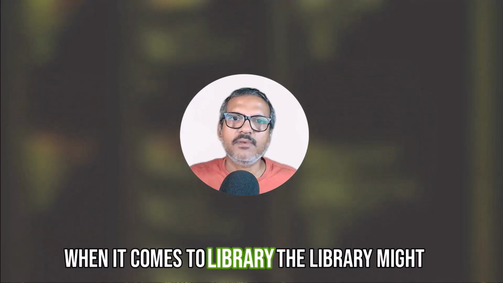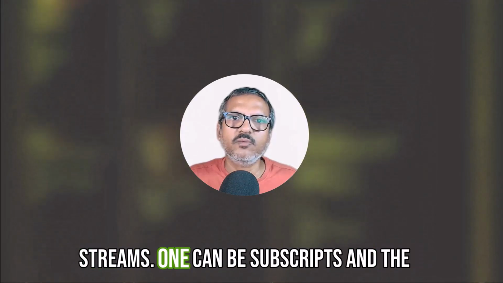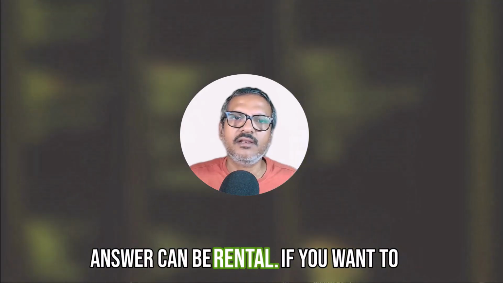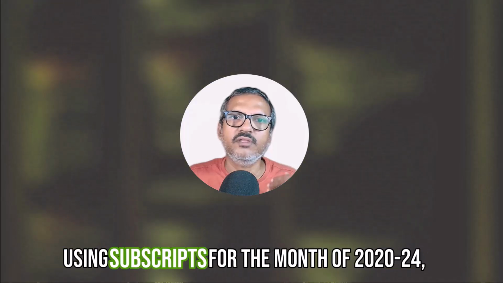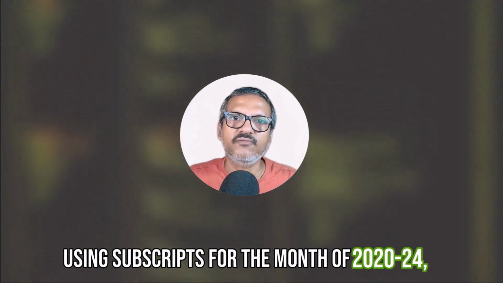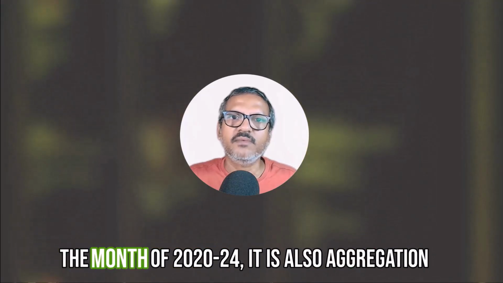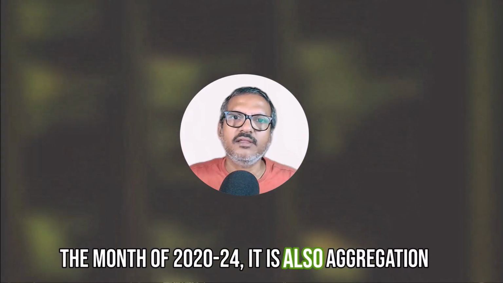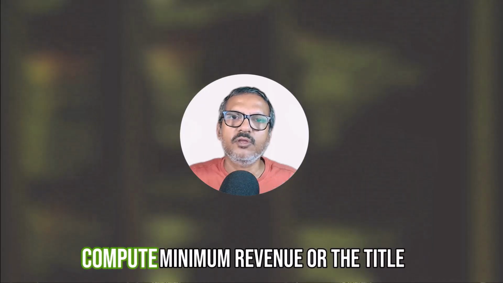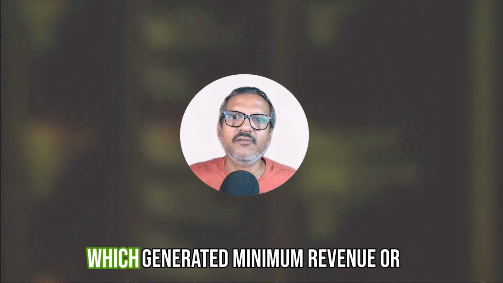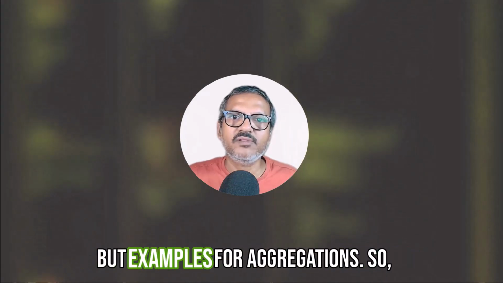Also, when it comes to the library, the library might be making revenue using multiple revenue streams. One can be subscriptions and another can be rental. If you want to understand how much revenue it has made using subscriptions for the month of June 2024, it is another aggregation. Or the total revenue based on rental of the books for the month of June 2024, it is also an aggregation. On top of these, you also might want to compute minimum revenue, or the title which generated minimum revenue or maximum revenue. Even these are examples of aggregations.